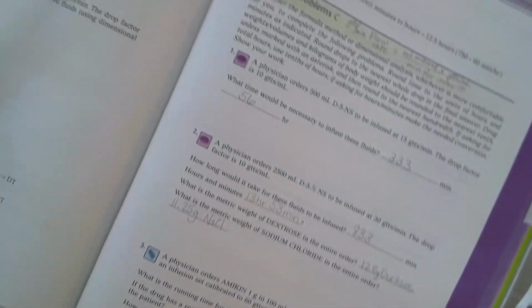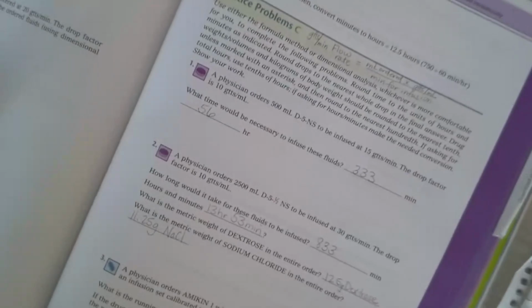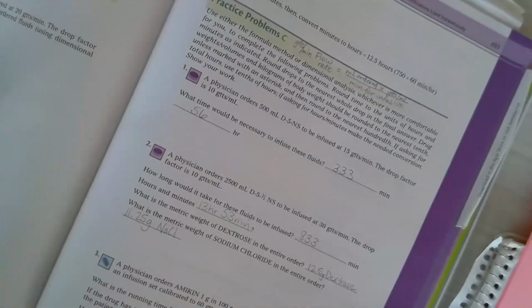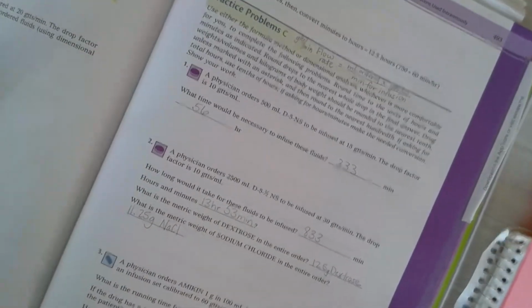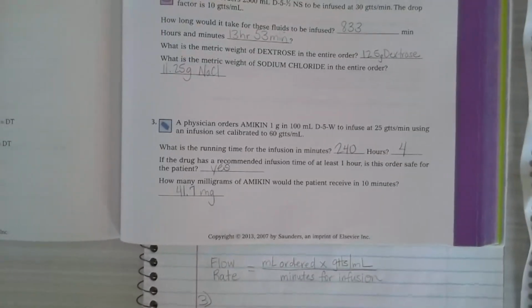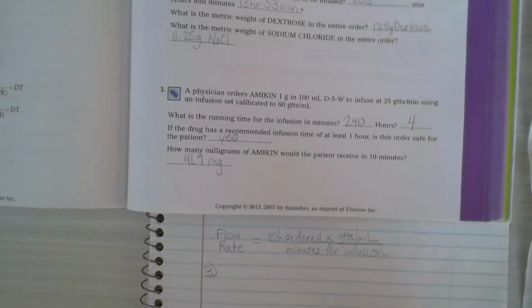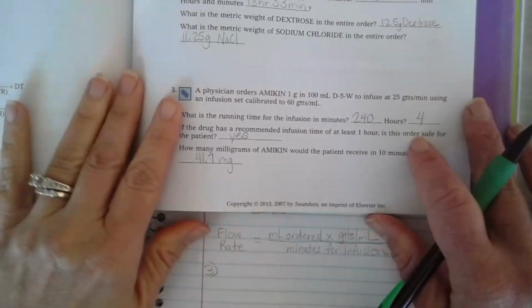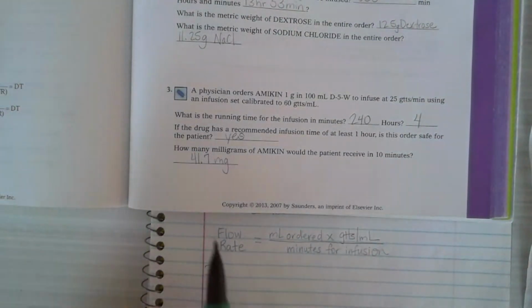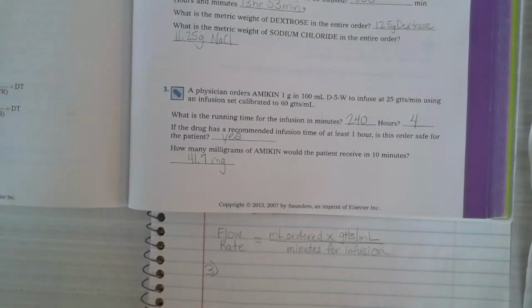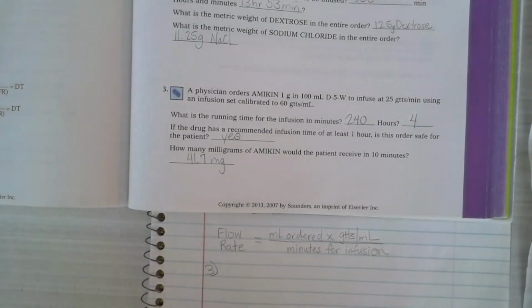Okay, this is practice problems C on page 493, and this is number 3. So this is calculating the drops per milliliter, basically, and for infusion in minutes. Sorry, how long it's going to take to infuse what they have.